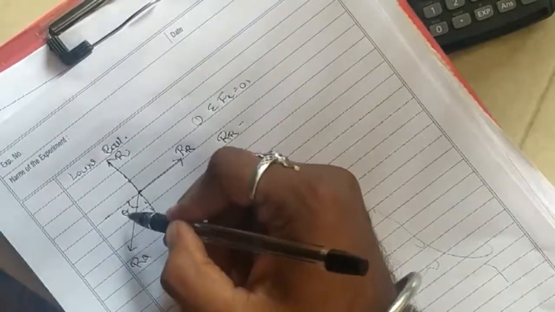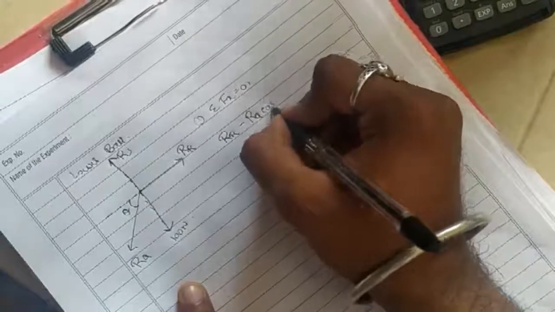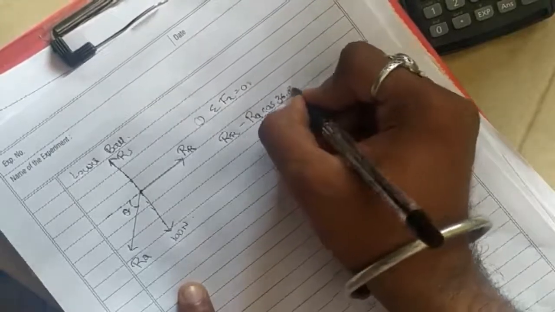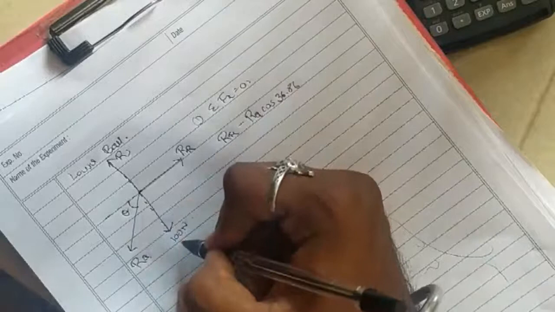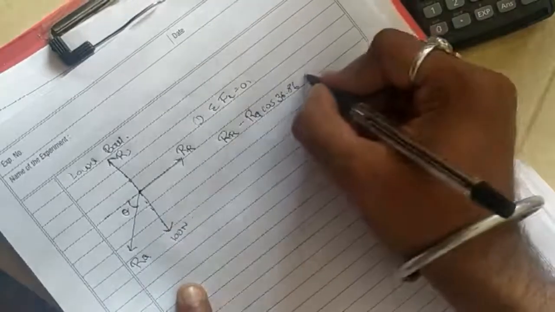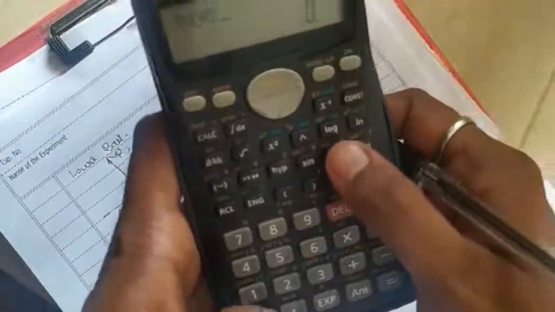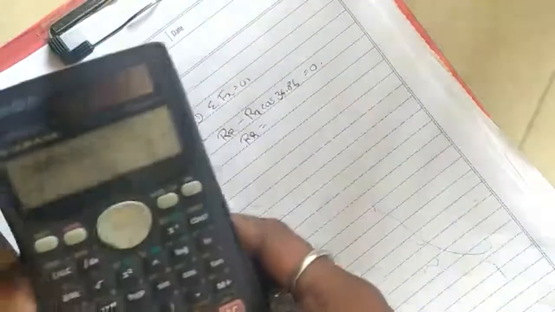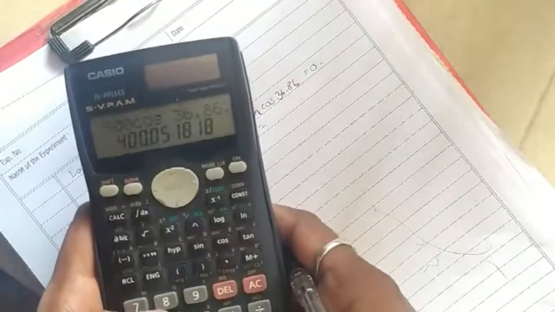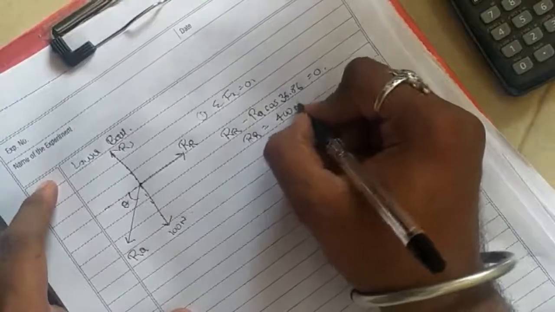So theta with respect to x axis means x component is cos. So RQ cos theta, theta is 36.86. And 100 Newton acting along negative y axis, that is purely along y axis, there is no x component, so that's equal to 0. So from this, RR is equal to RQ cos 36.86. Value of RQ is 500, so 500 cos 36.86, it is 400, so RR is equal to 400 newtons.